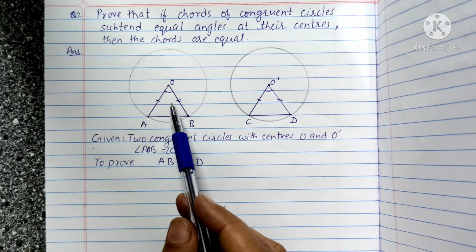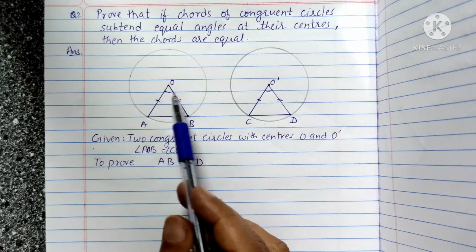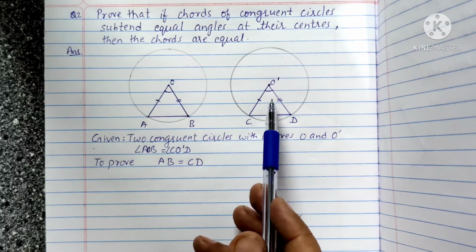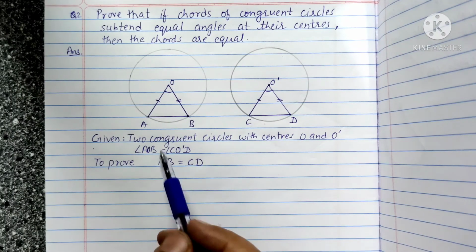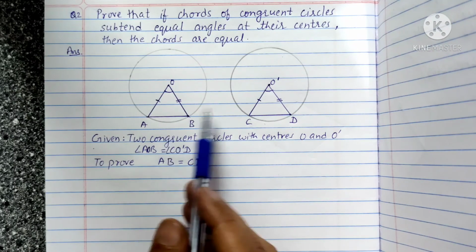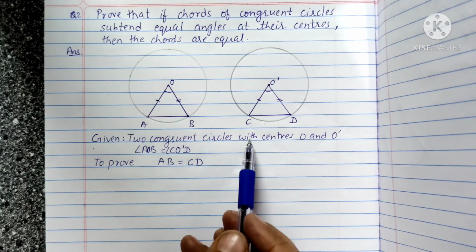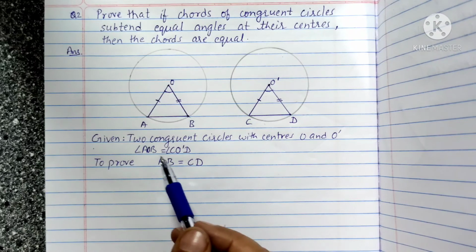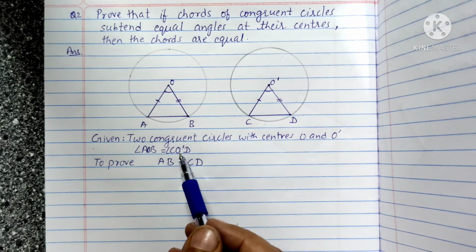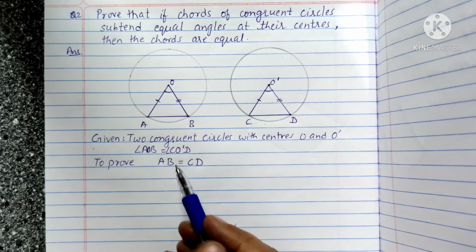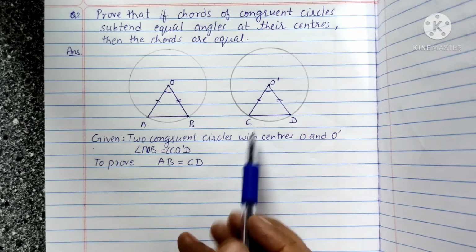The angle AOB and angle CO'D, that is the angles subtended at the centers, are equal, and we have to prove that these two chords are equal. So given two congruent circles with centers O and O dash, and angle AOB is equal to angle CO'D.